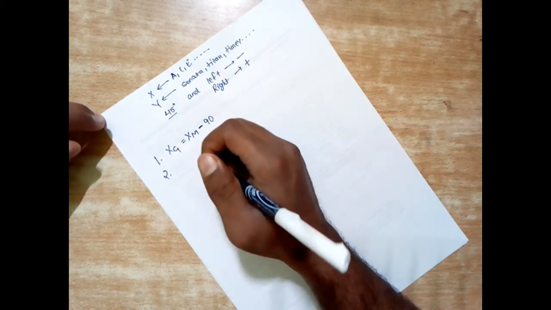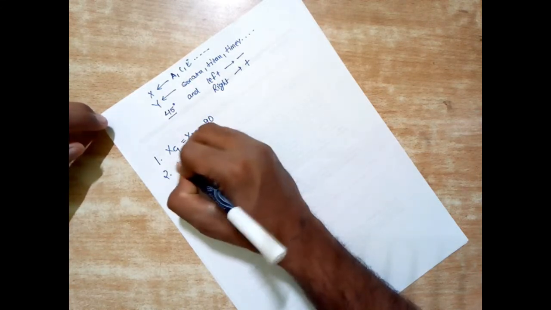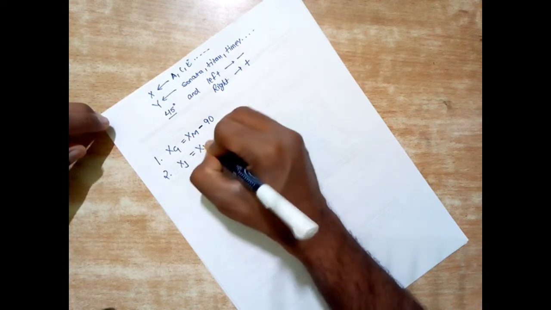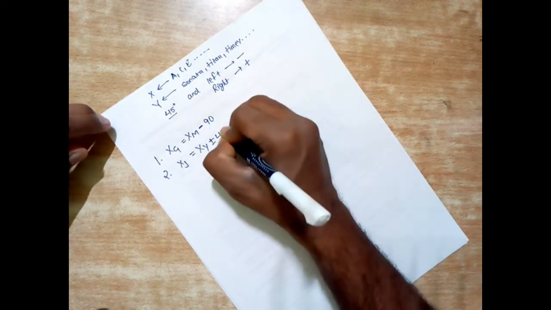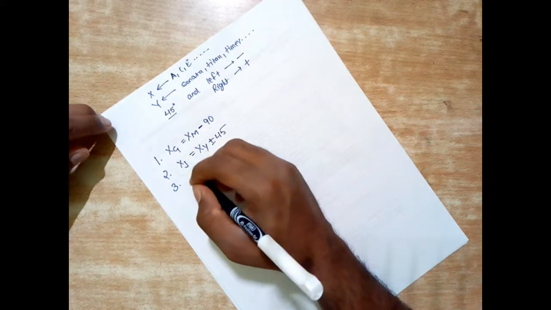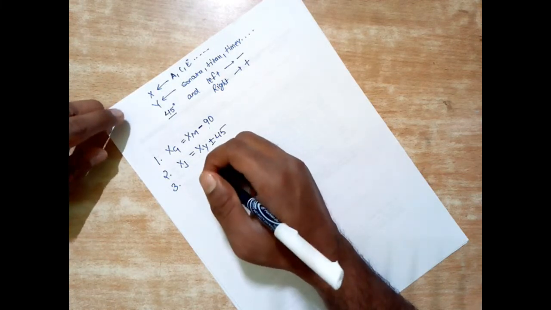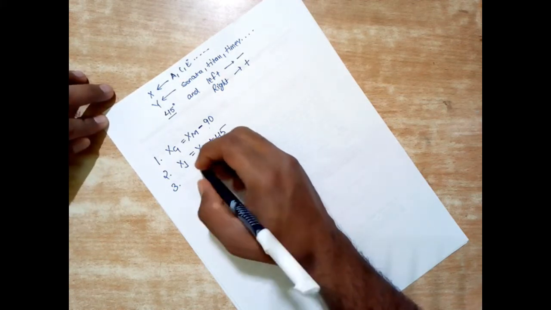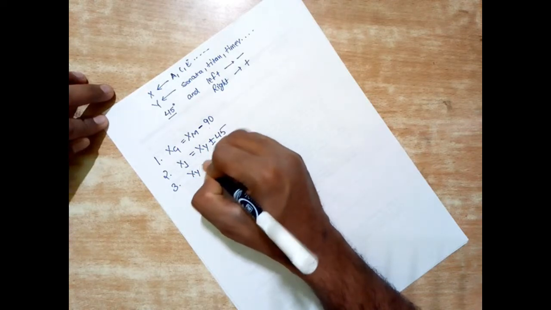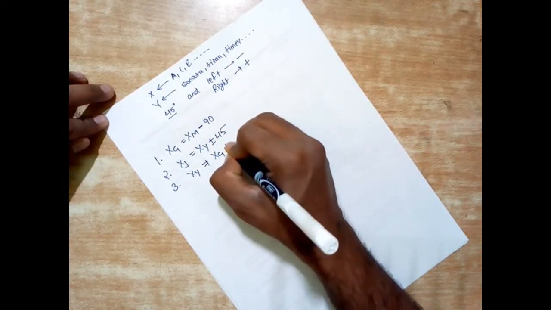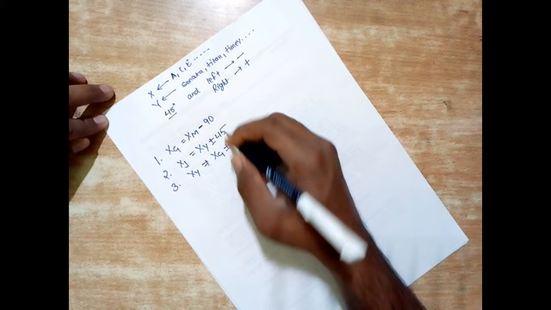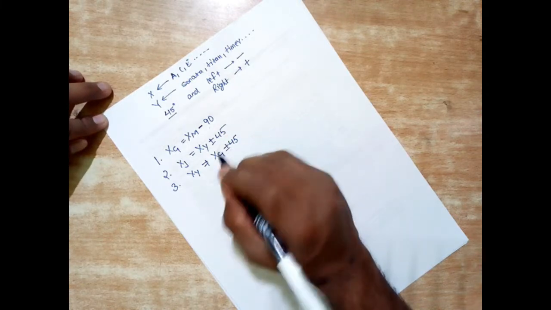Second condition is J is an immediate neighbor of Y, that means XJ is equal to XY plus minus 45. Third condition is Y doesn't sit next to G. Well, XY is not sitting next to G. Remember guys, plus minus denotes both left and right.